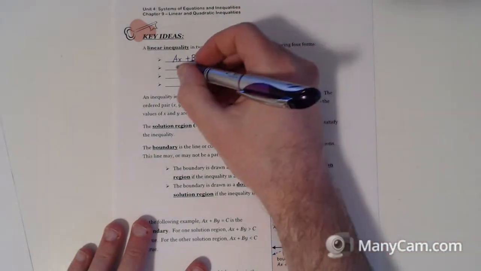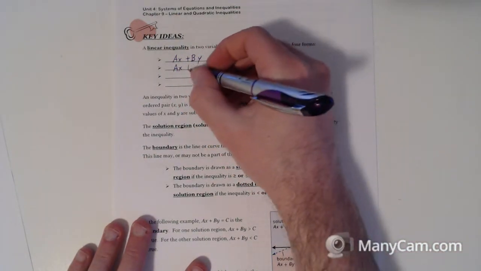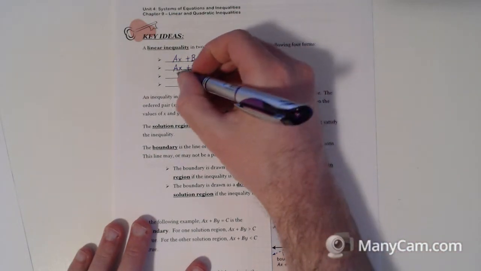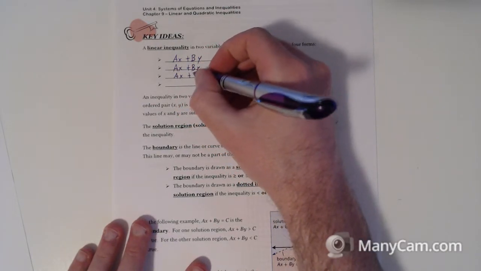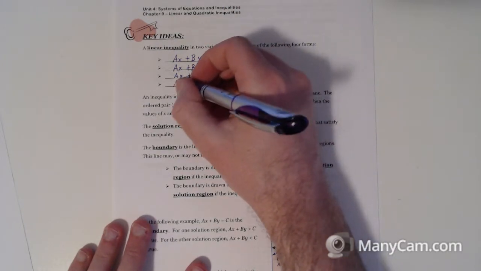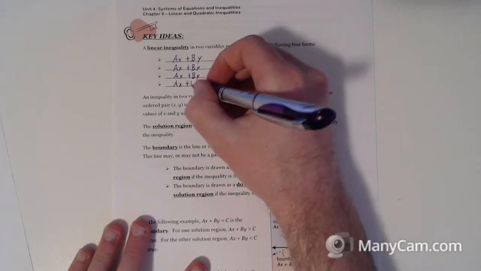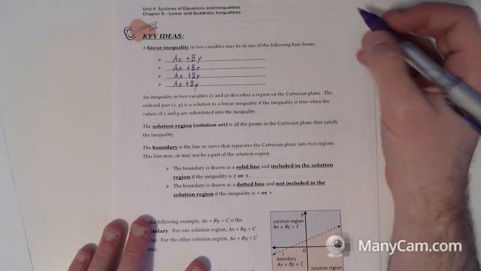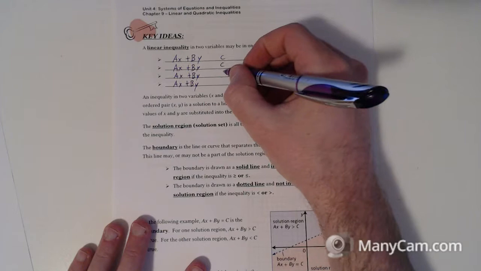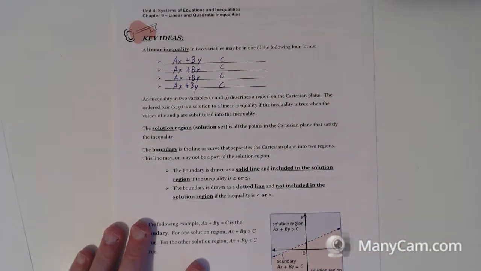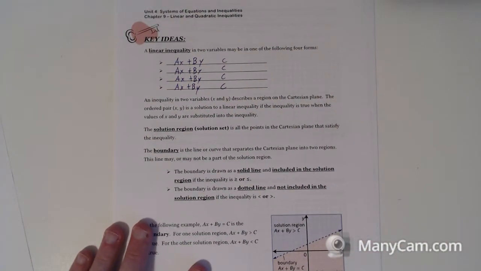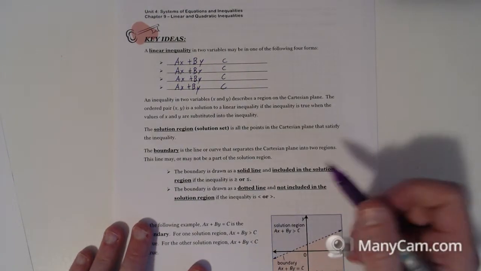Actually, let's do that for every single line. And then over here, C, C, C, C. So A, B, and C are just numbers. They're real numbers. They could be integers or decimals or whatever.